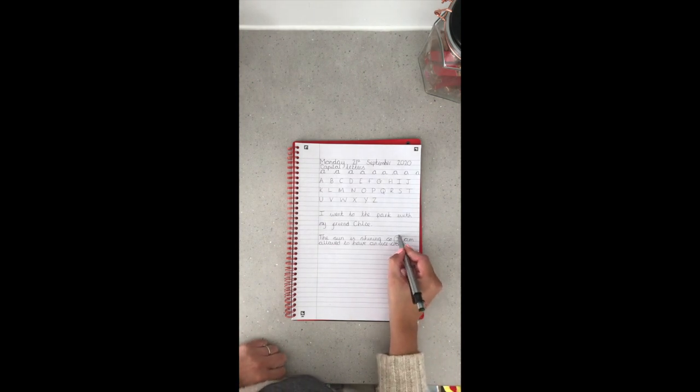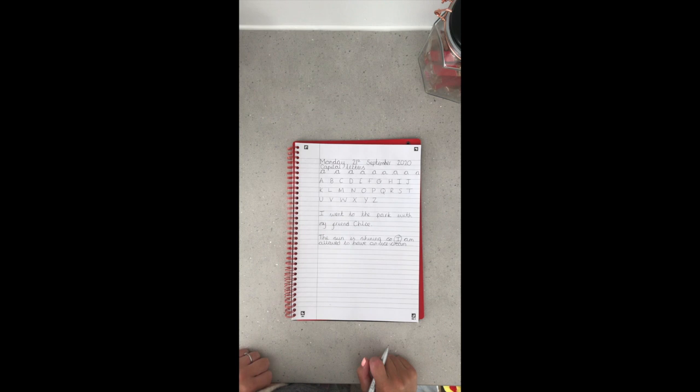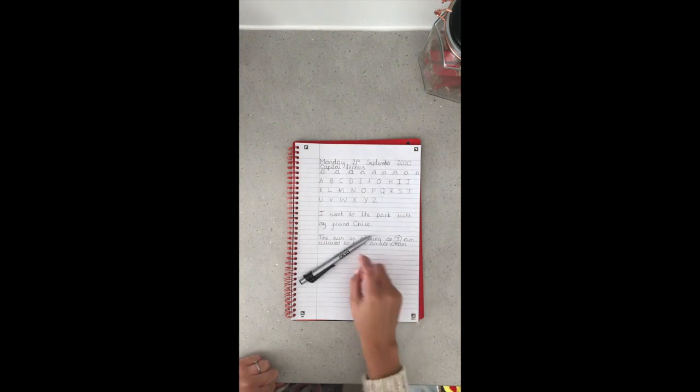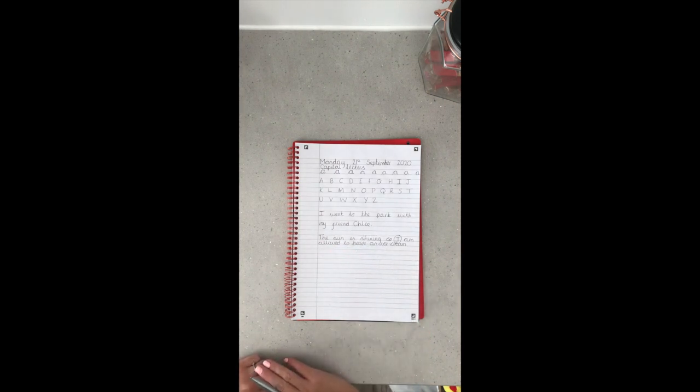I is in the middle of my sentence, but I still have to have a capital letter. Could you have a go at writing your own sentence that has I in the middle by using a capital letter?